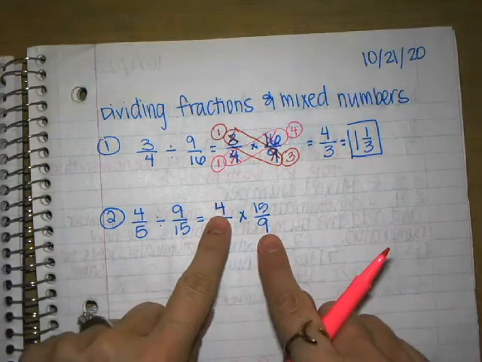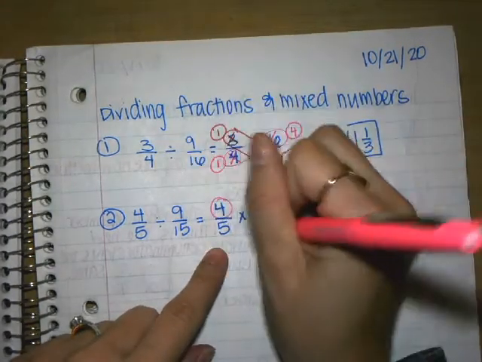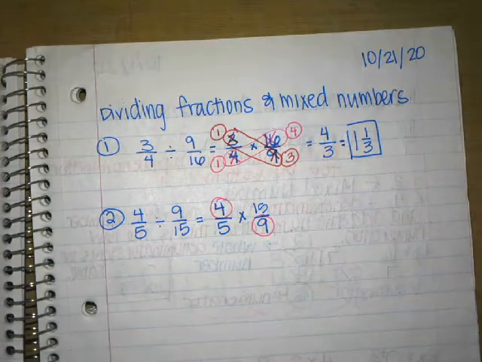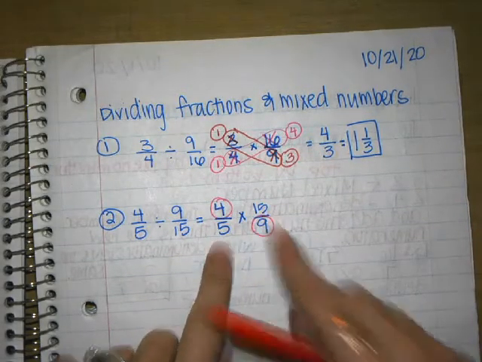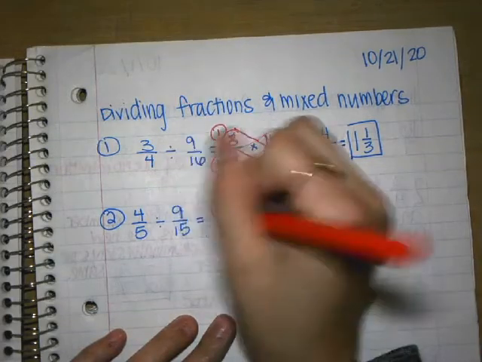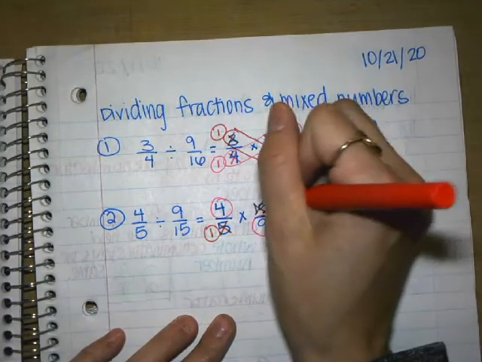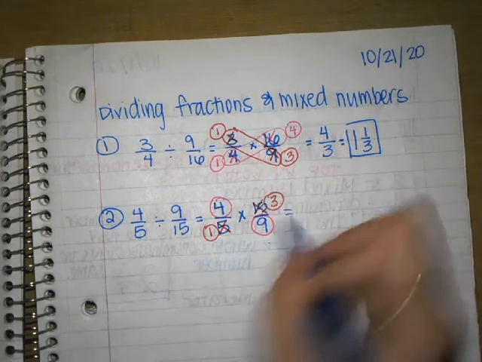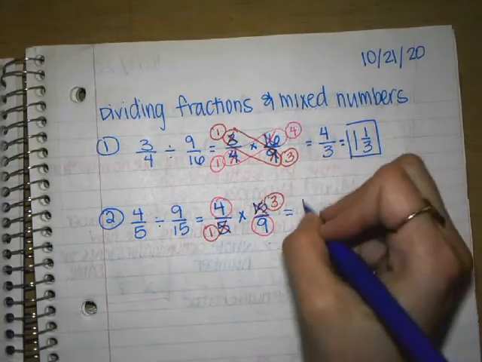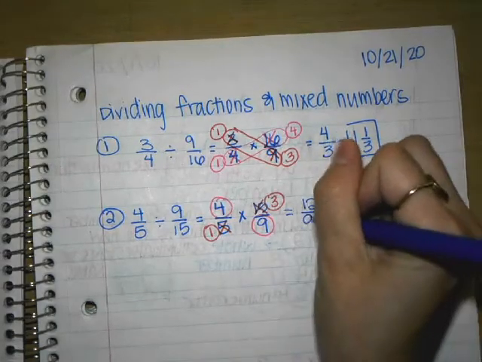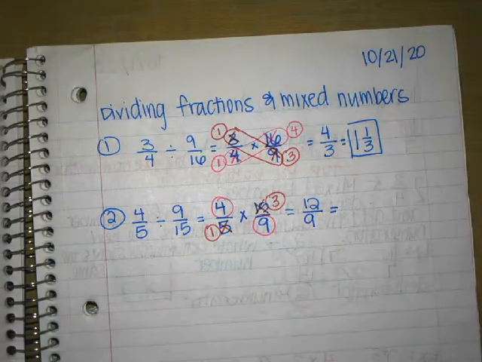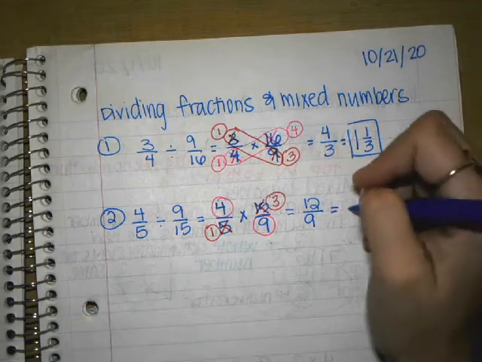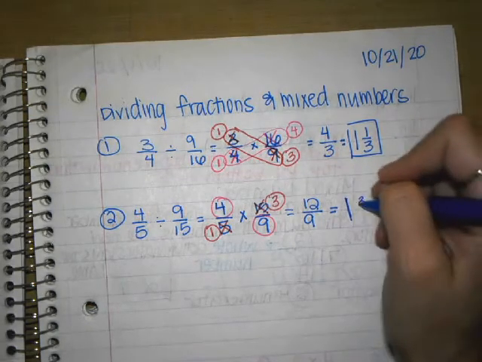Okay, can I cross cancel 4 and 9? So those numbers stay the same. It stays the 4, it stays the 9. Can I cross cancel 5 and 15? 5 becomes a 1, and 15 becomes a 3. Now what? 4 times 3 is 12. 1 times 9 is 9. What's that called? An improper fraction. And I need to change an improper fraction to a mixed number. What is the mixed number? 1 and 3/9.